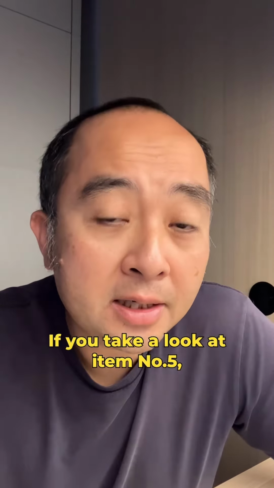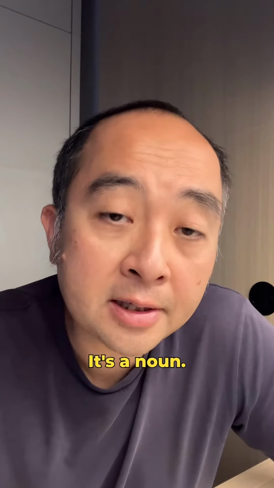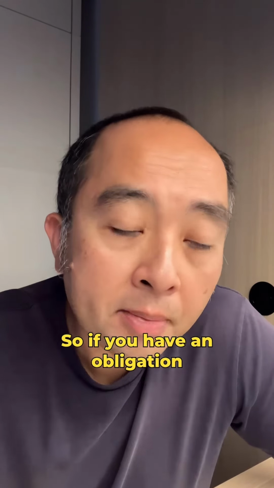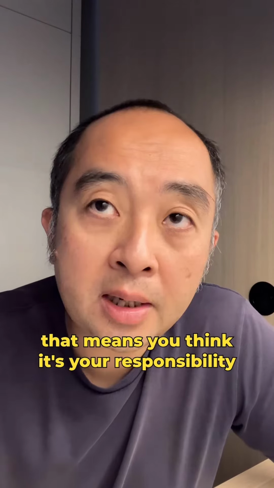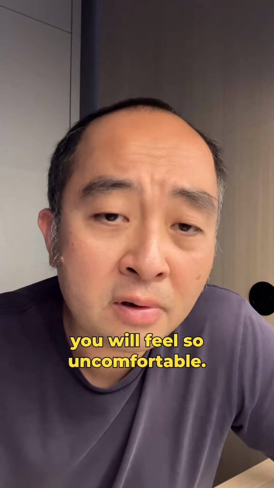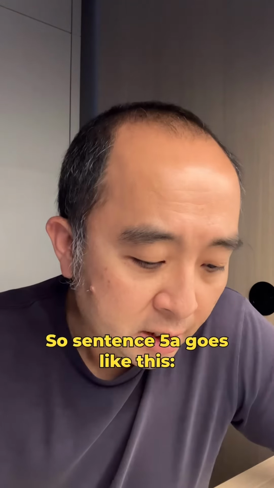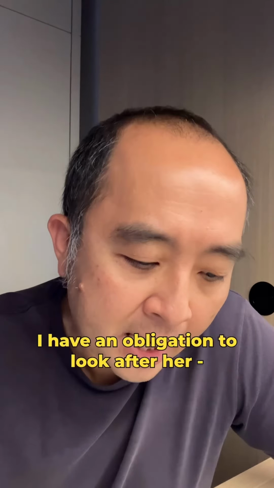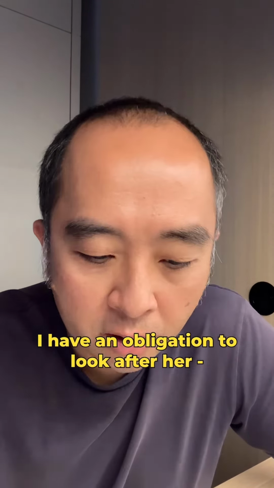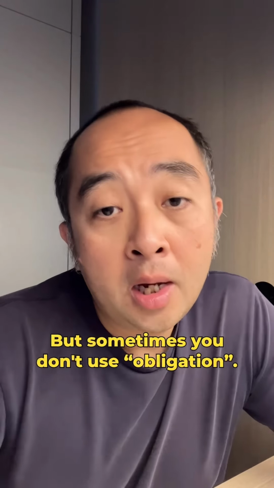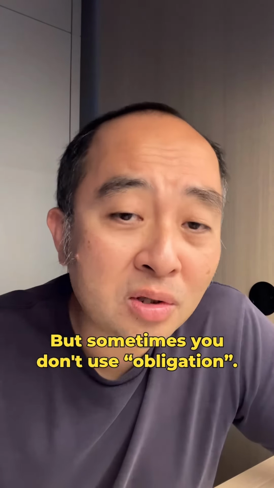If you take a look at item number 5, obligation is a noun. So if you have an obligation to do something, that means you think it's your responsibility to do something. If you don't do it, you will feel so uncomfortable. So sentence 5A goes like this: I have an obligation to look after her. She is my sister.